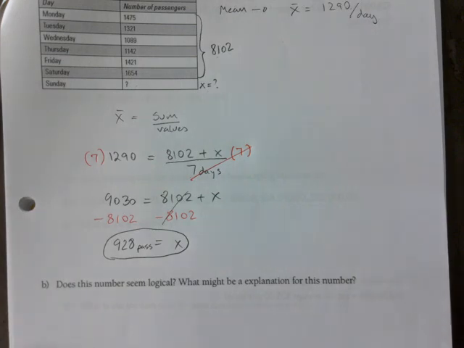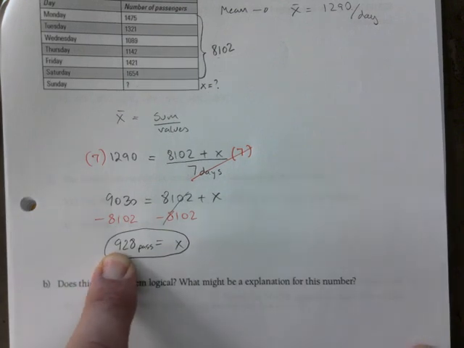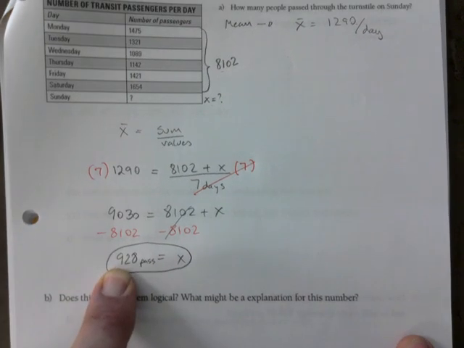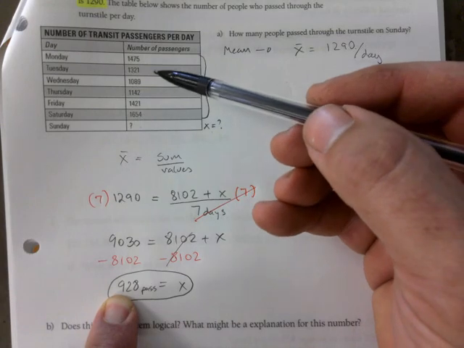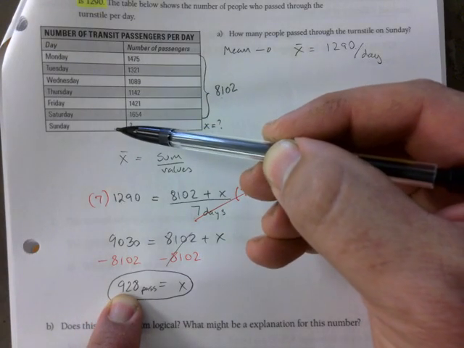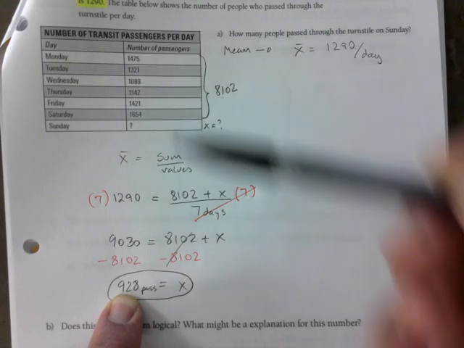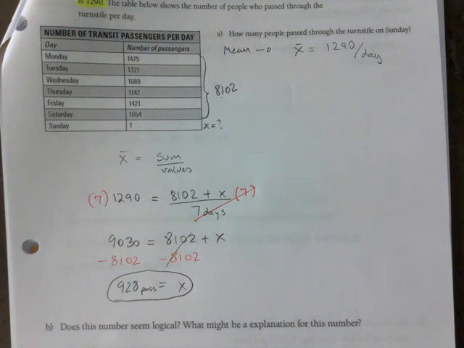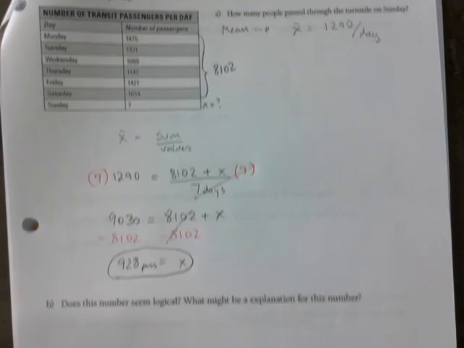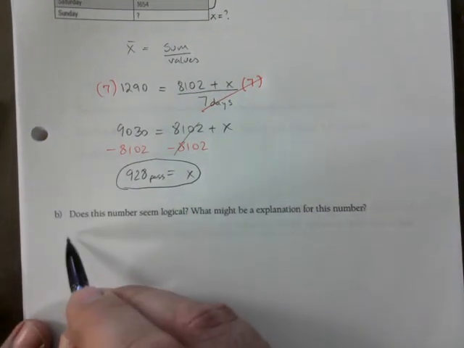I always want you to ask this question, regardless of whether the question itself is asking it: does that number make sense? So we go up there, every day we have over 1,000, all of a sudden we have 928. But it's on a Sunday. So it does make sense. Most people do not work on Sundays, so it makes sense that we have fewer passengers on that day. And sometimes I'll ask you to explain why you think it's logical.